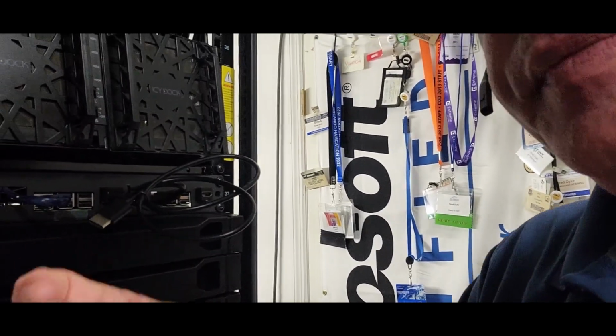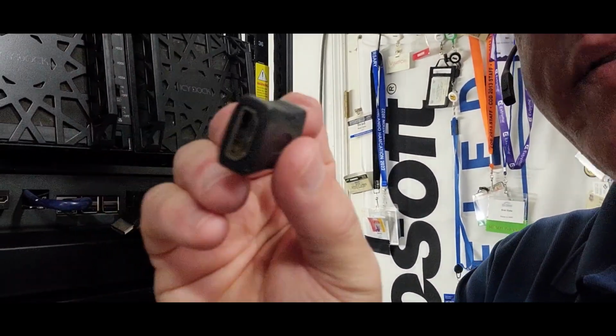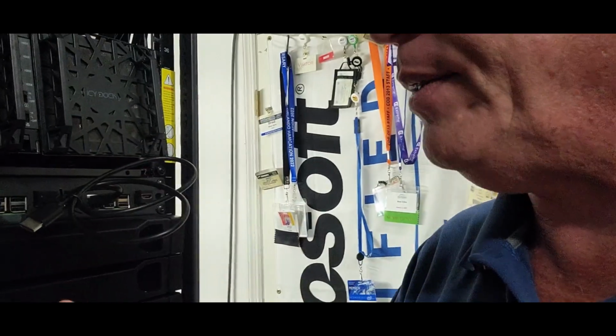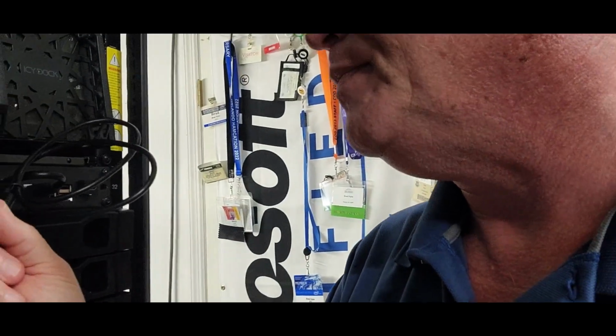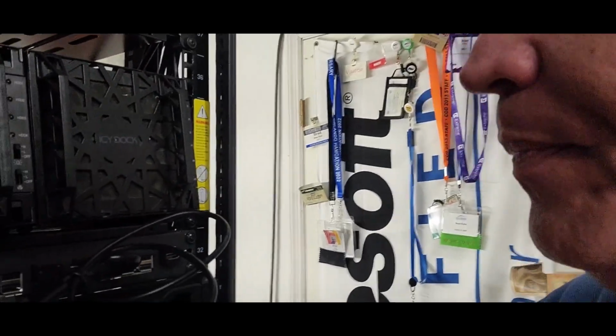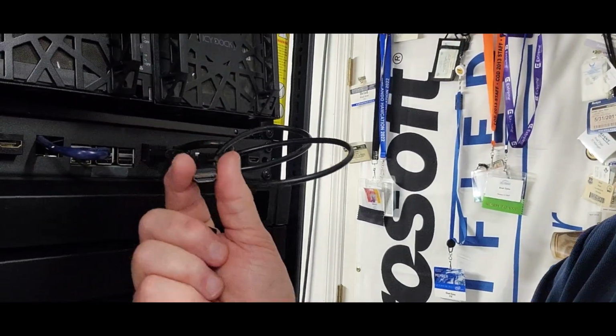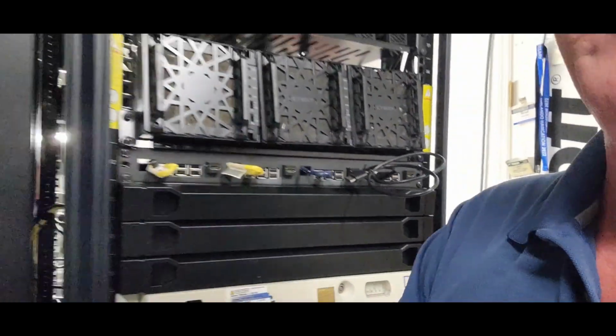Let me show you. See, a male can go in to either end because it's a dual female, and then it plugs up into this port and can allow you to run an HDMI cable all the way over to the big screen TV, which is right here, and that's where you can do diagnostic state.